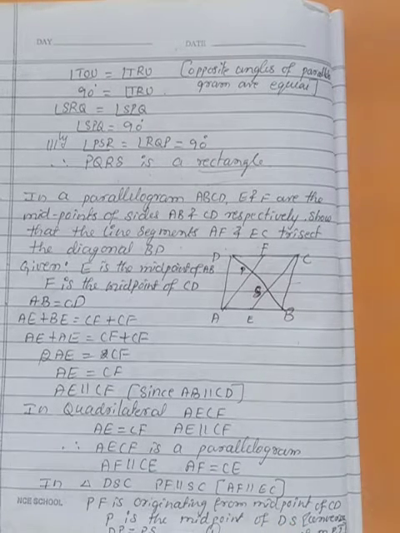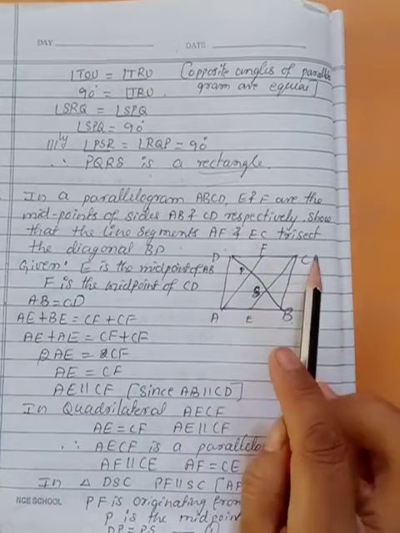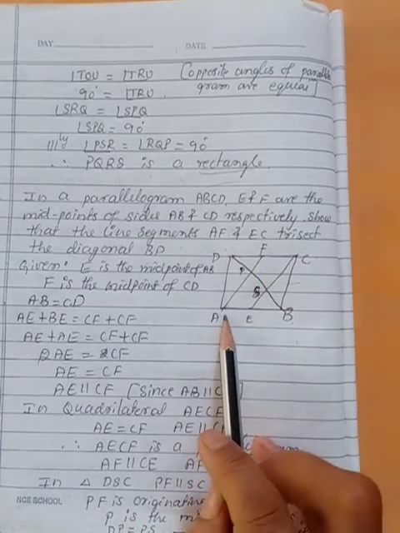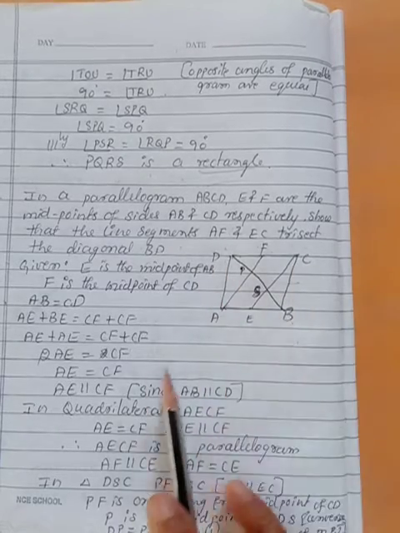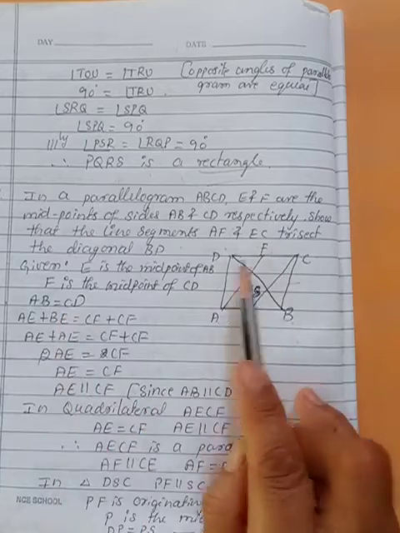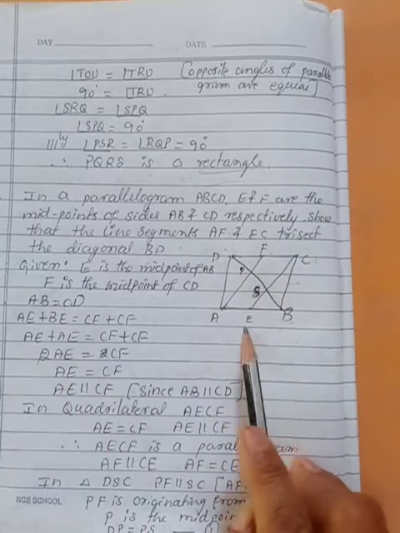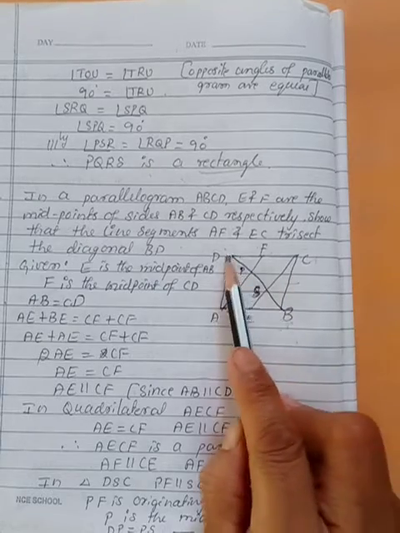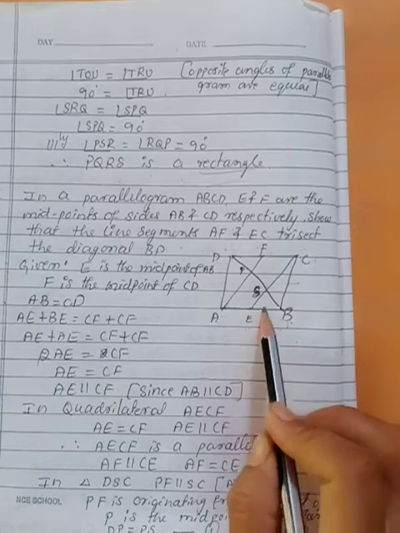So, what is given? Just to check it out. E is the midpoint of AB they have given and F is the midpoint of CD they have given. But already we know that it is a parallelogram. In a parallelogram, opposite sides are equal. That is AB is equal to CD. Here, AB can be written as AE plus BE, no? CD can be written as CF plus DF we can write. So, equal sides they are.